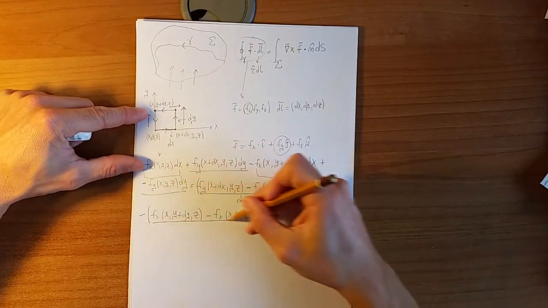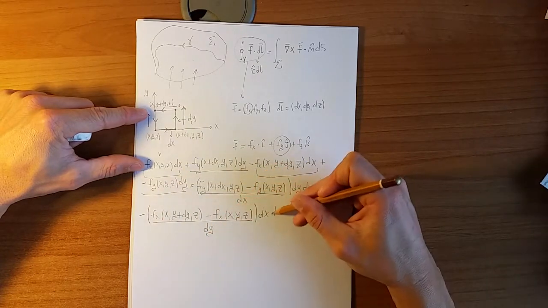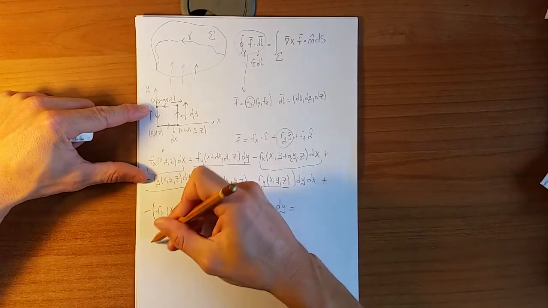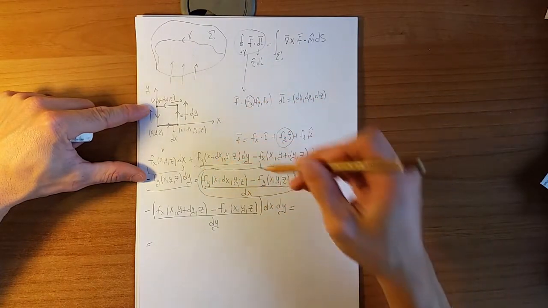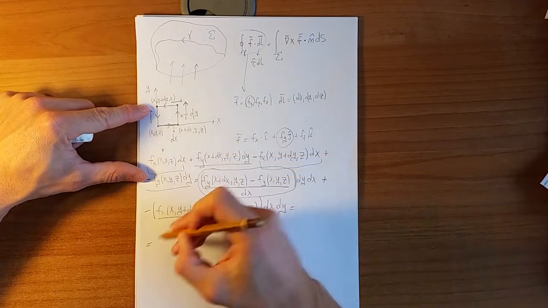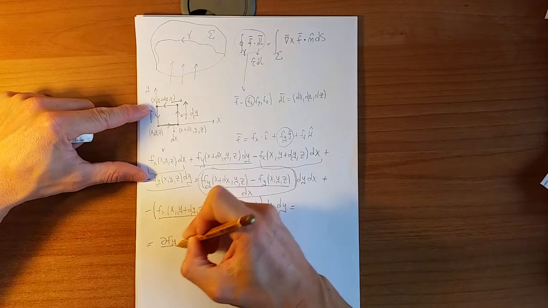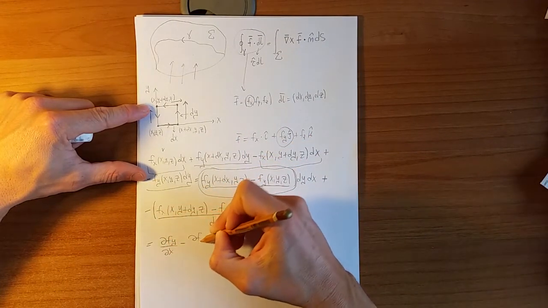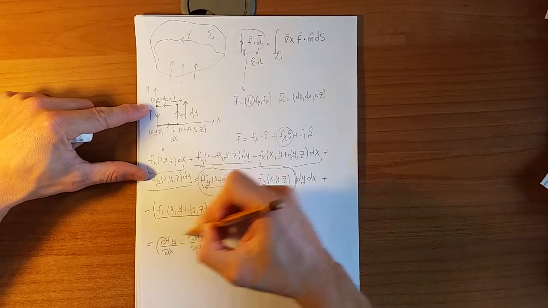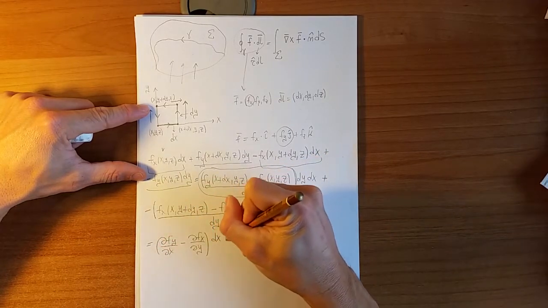Let me divide by dy and multiply by dy, and this is the derivative of f with respect to x calculated at the point x, y, z. So we have dfy/dx at the point x, y, z minus dfx/dy times dx dy.